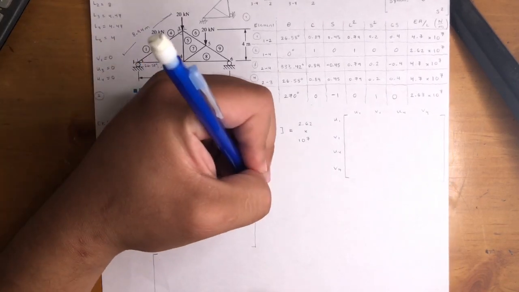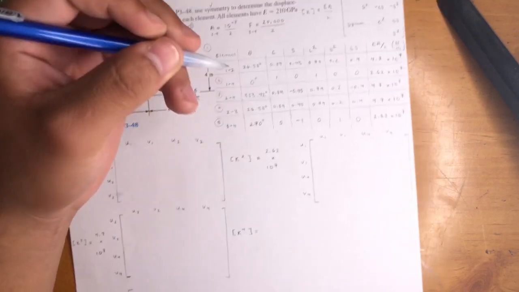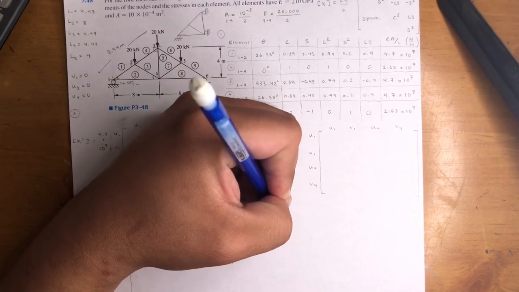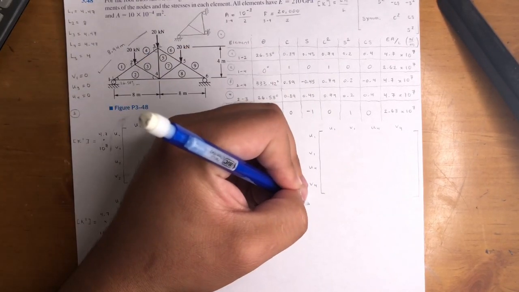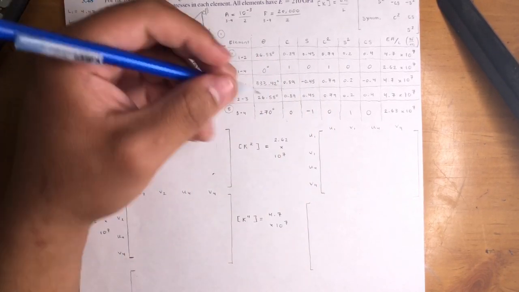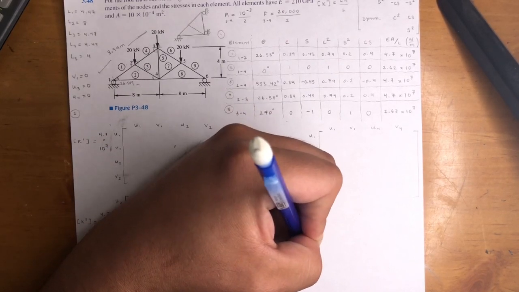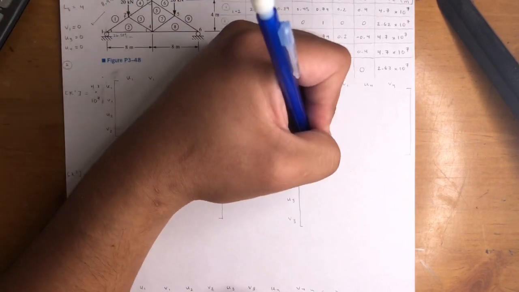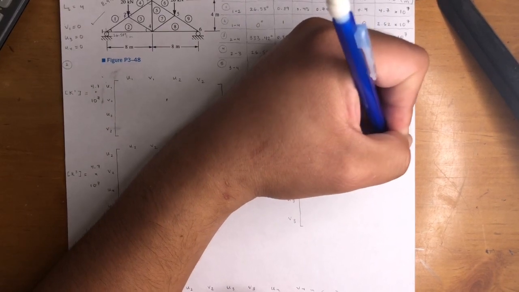Okay. K4 now. Let's go ahead and do that one. That one has a stiffness of 4.7 also, times 10 to the 7. That one goes from nodes 2 to 3. So U2, V2, U3, V3. And then same across, right? U2, V2, U3, V3.